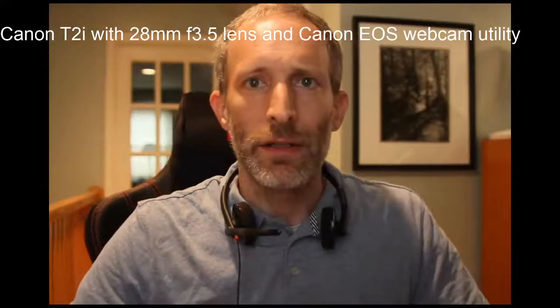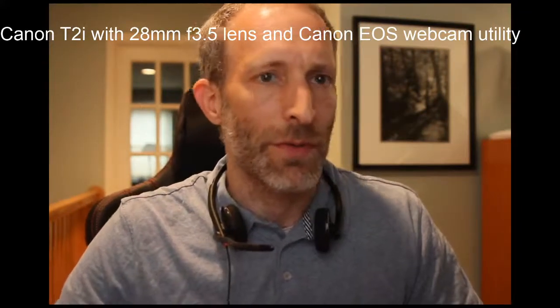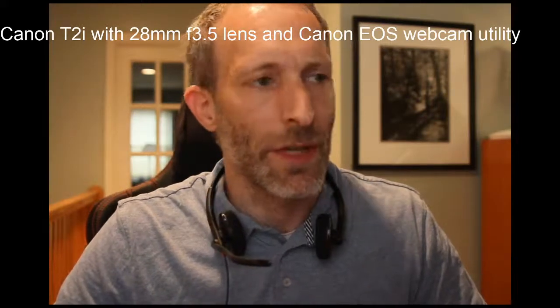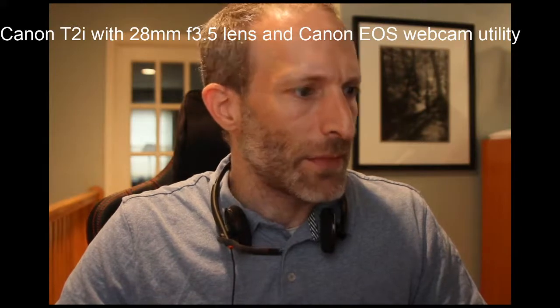Anyway, so that's the Logitech, and this is the Canon T2i DSLR with a 28mm f3.5 lens. It's a zoom lens, but I have it set at 28mm. I'll turn off the title so you can see it clean. So you'll notice the bokeh effect. I have this on manual focus right now. This camera is so old it can't do autofocus while it's shooting video.